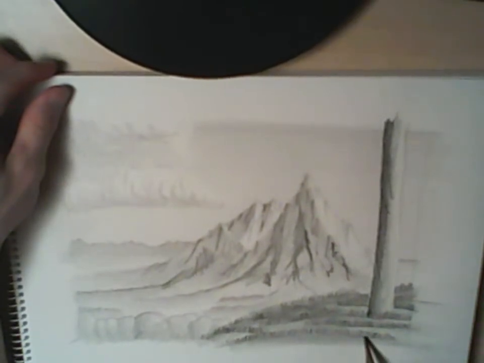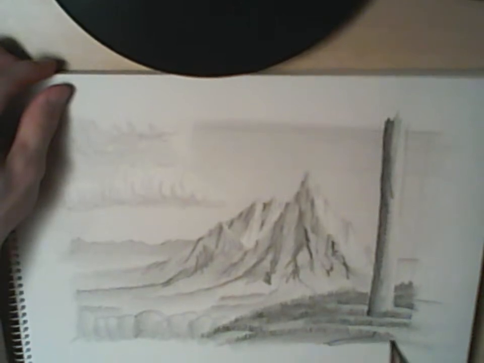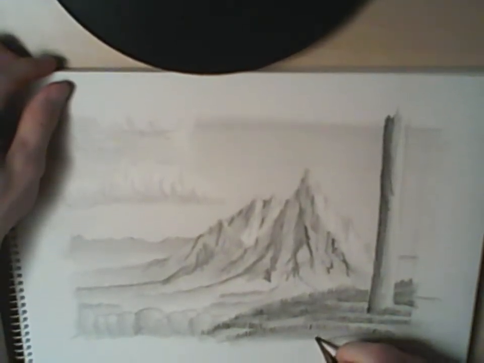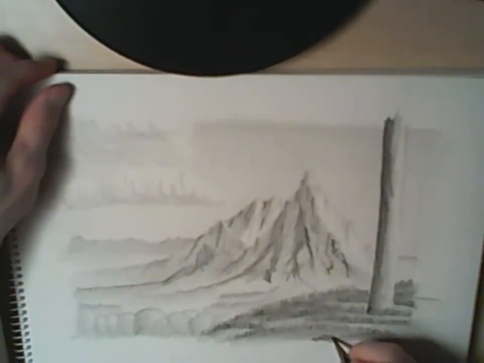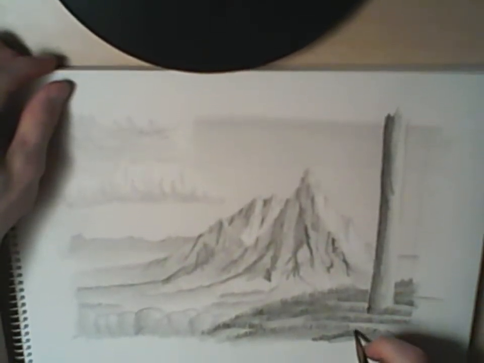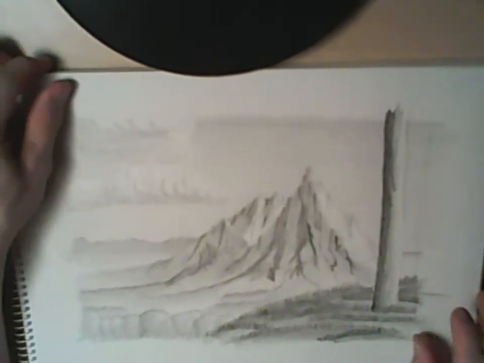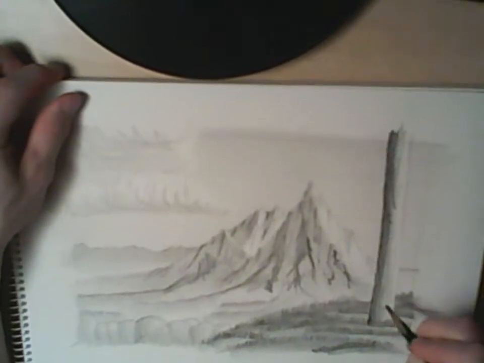Okay, maybe something's going down right here also. So there's no large space down here. Like this. Okay. Now that's the ground done.